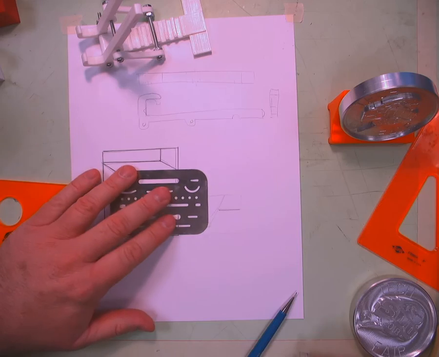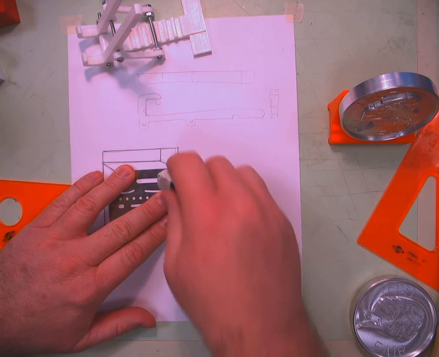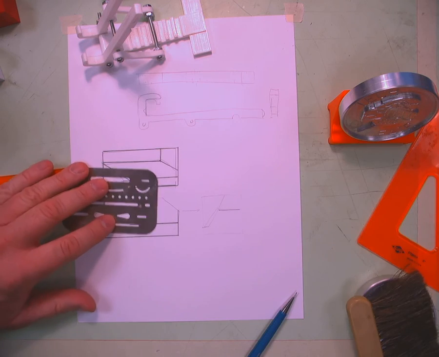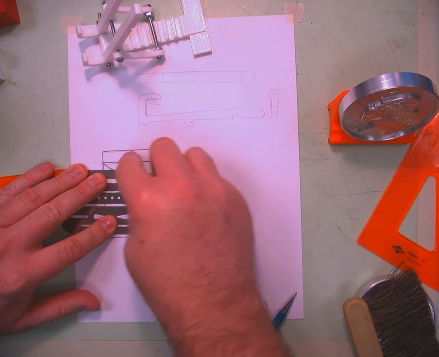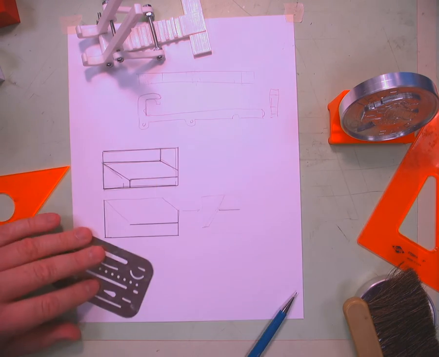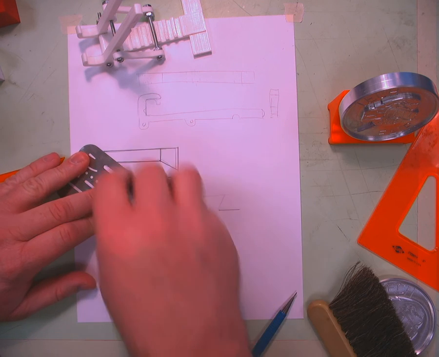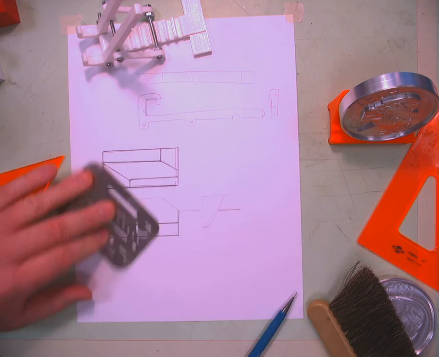Clean up lines and erase stuff right out of the middle of our pieces without worrying about erasing what we don't want to erase. And they are way handy tools. They're darn cheap, to be honest with you. I think this one is like a quarter. You don't have to have them, but it makes life a lot easier.